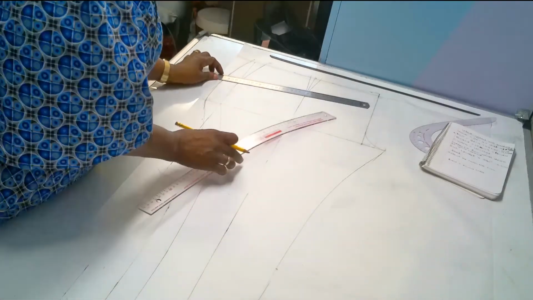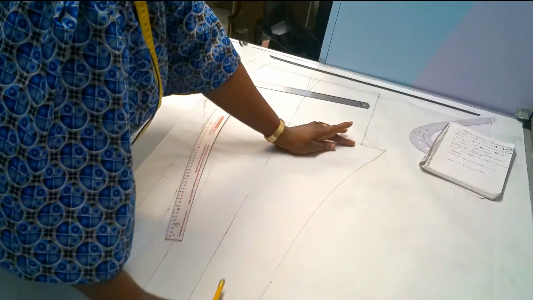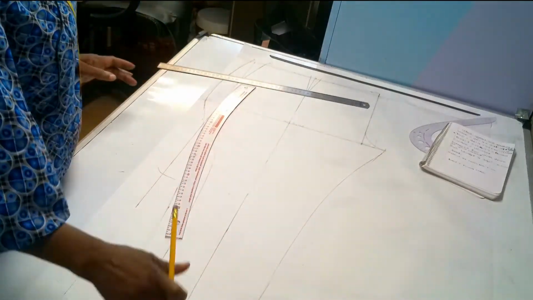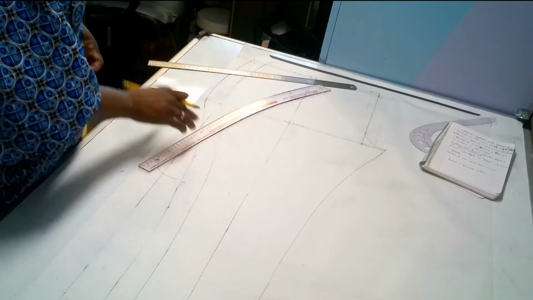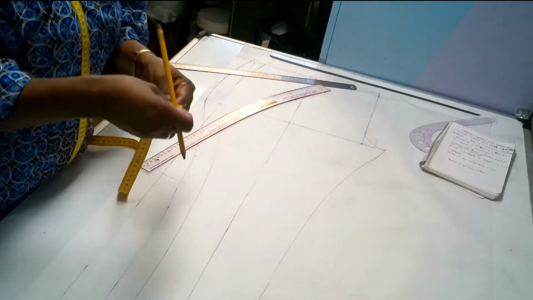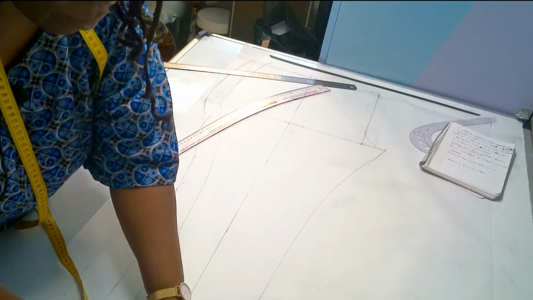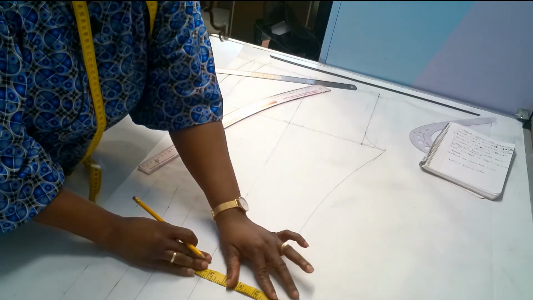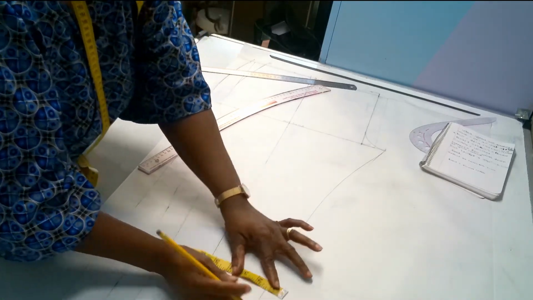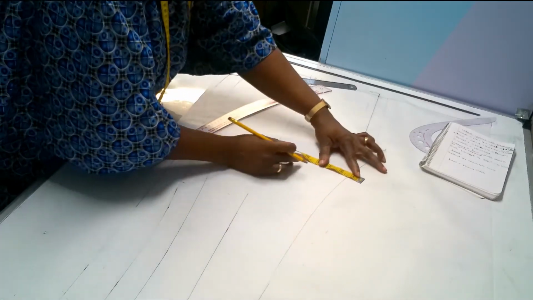So we're going to add our allowance here. We're going to add our allowance there. Okay. So let me add the same 1.5. The same 1.5. I will add here as well. 1.5. All right.